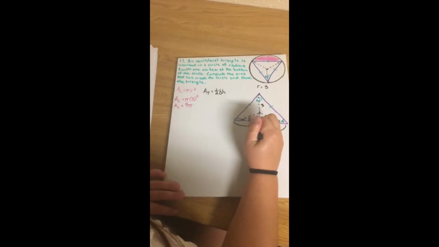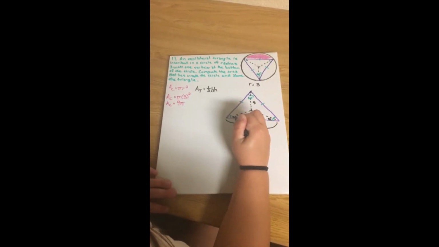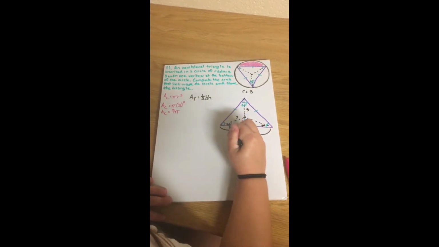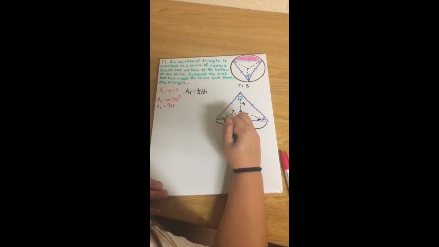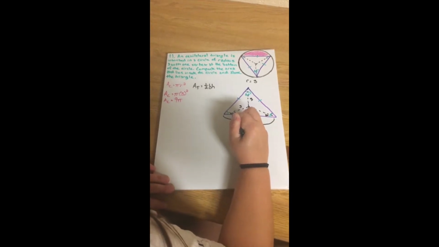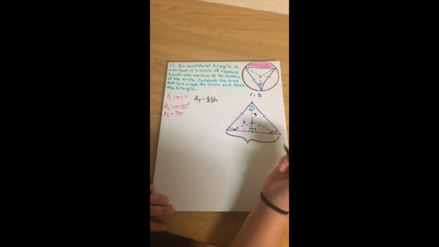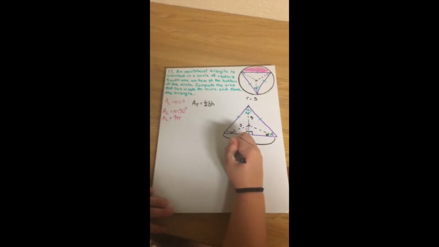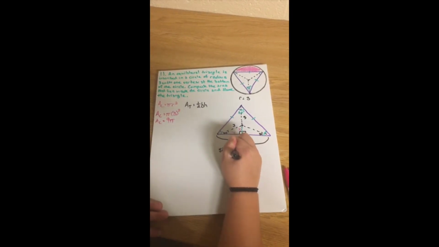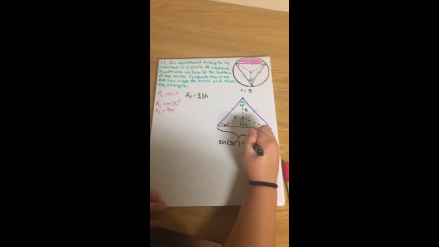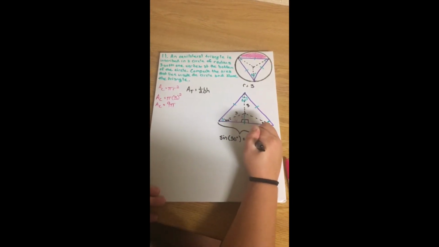So in order to find x, we also know that this hypotenuse is 3 because that's the radius. So we need to use a function that will find this x while using the hypotenuse, and for that we're going to use the sine of 30, because the sine of 30 degrees is opposite over hypotenuse, which is x over 3.